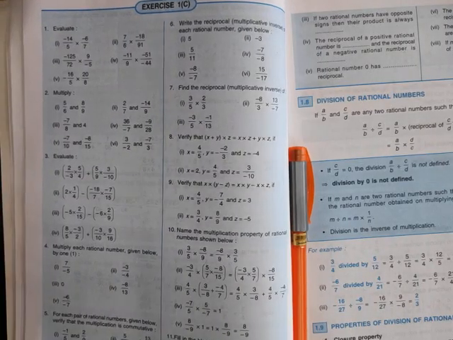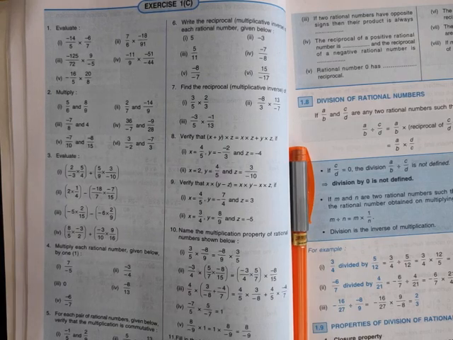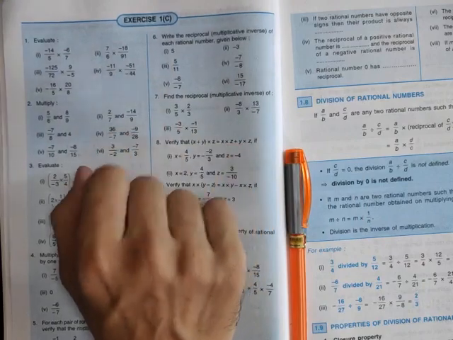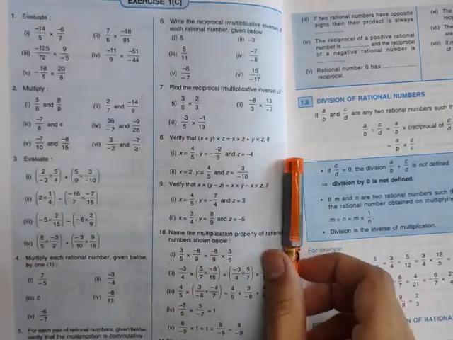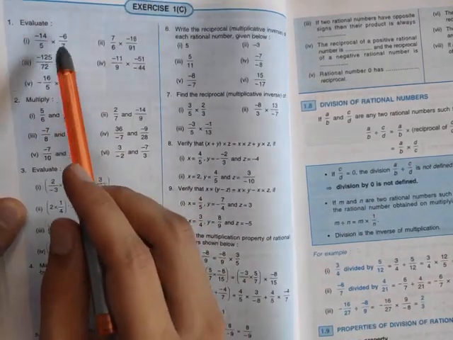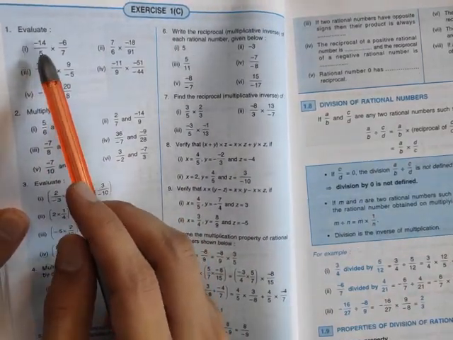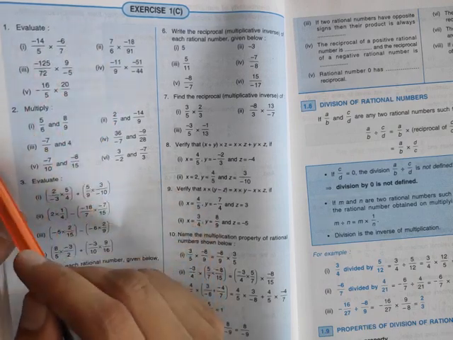Alright, so hello everyone. We're going to start today with the next exercise, exercise 1C. Correct? Let's see the kind of questions that we have. Let's focus on the first question. It says minus 14 by 5 multiplied by minus 6 by 7.